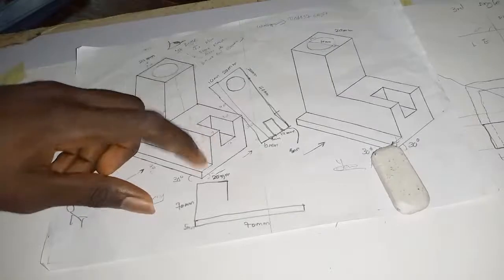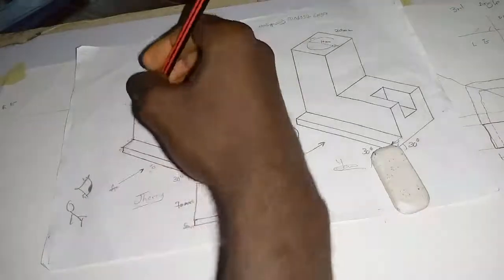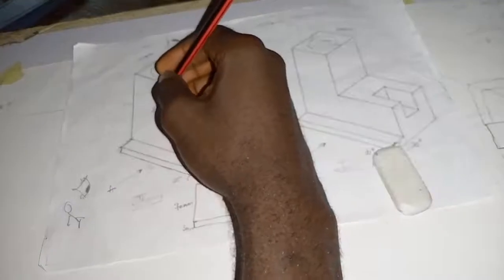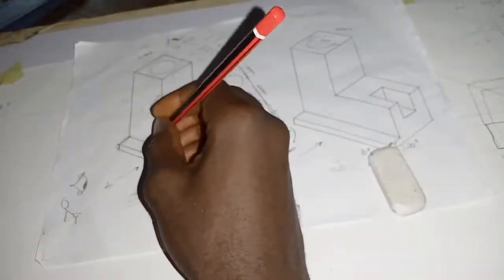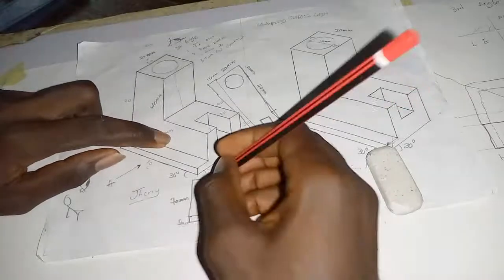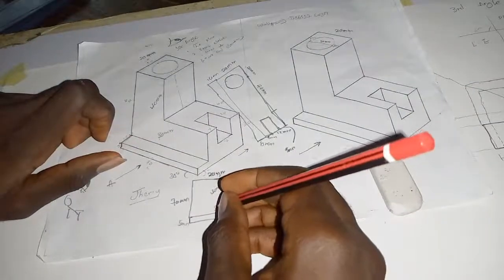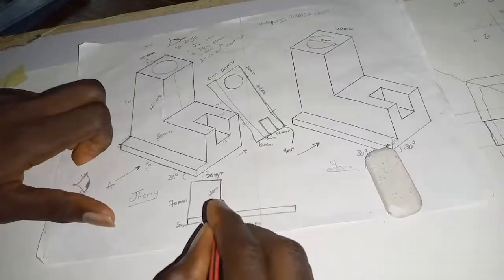The difference between here and here will be in the question. Let's assume here is 40 mm, and from here to here is like 30 mm. So here will be your 40 mm. Then from here to here, this is space. The space will be 30 mm. So you draw this.